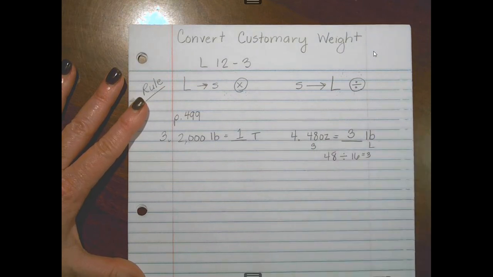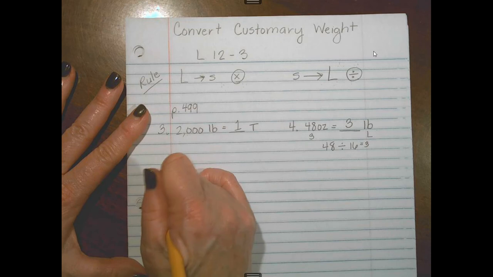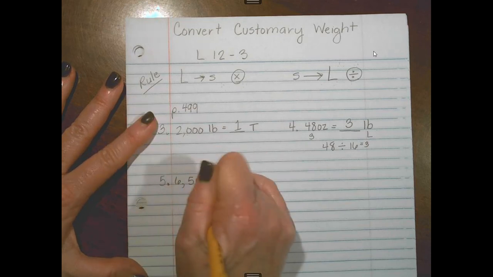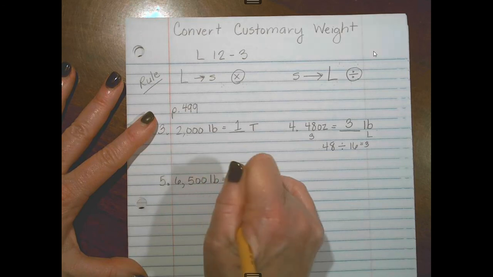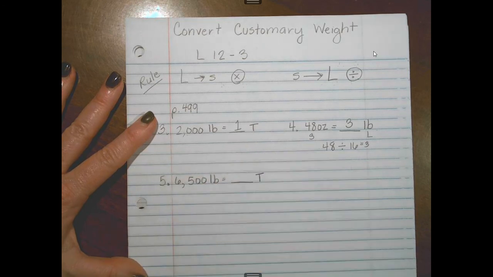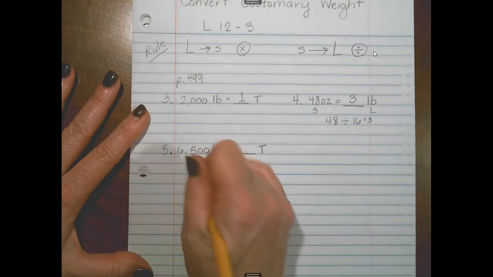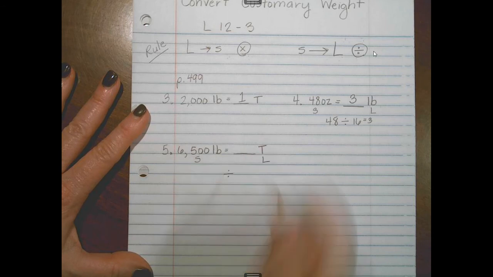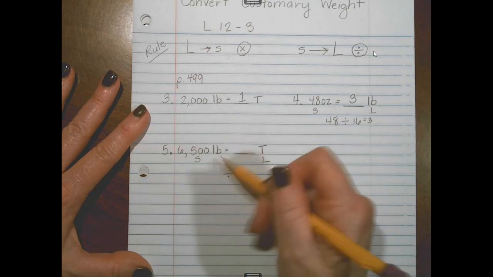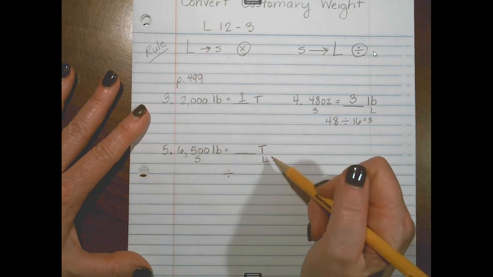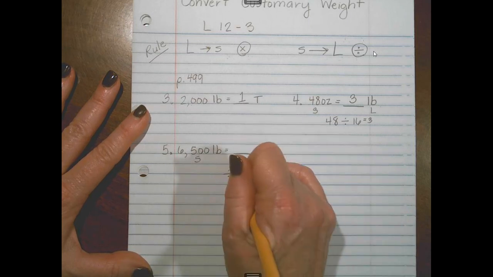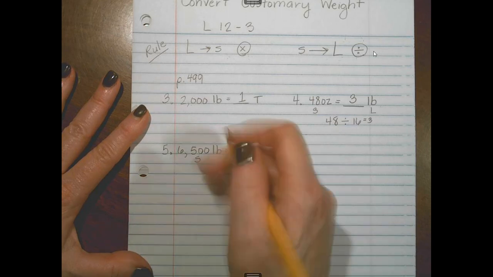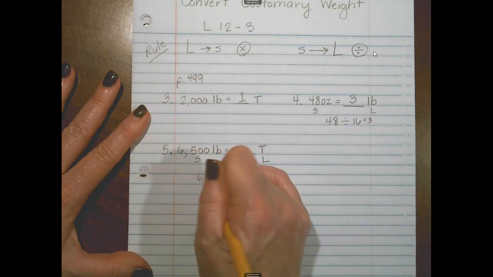Okay. Number 5. We have 6,500 pounds. And we want to know how many tons is this. Okay. Pounds are smaller than tons. So we're moving from smaller to larger units. We're going to be using division. All right. There are 2,000 pounds in a ton. So we're dividing 6,500 by that unit rate.